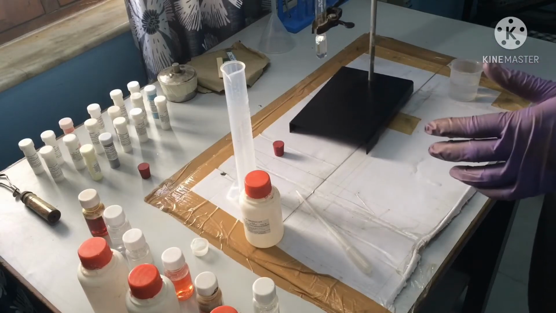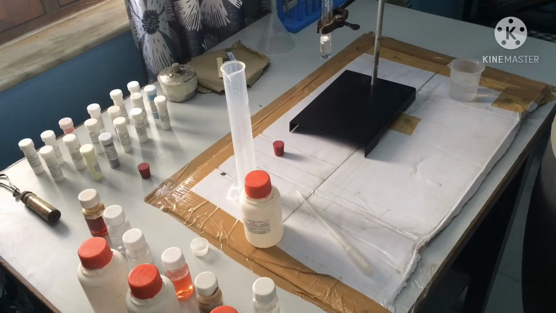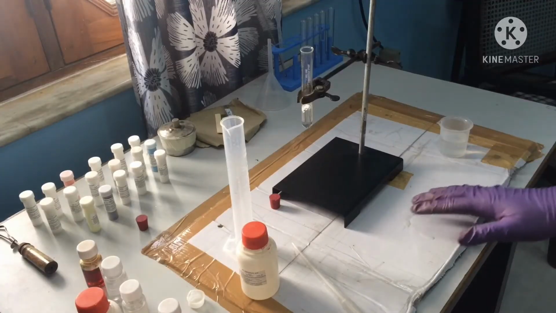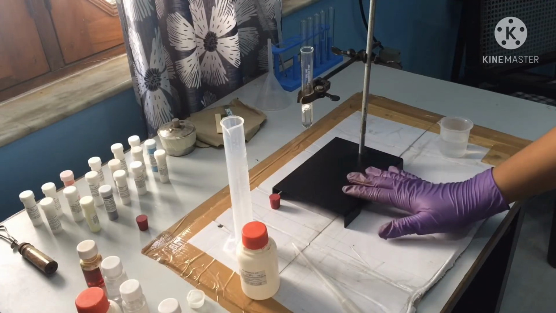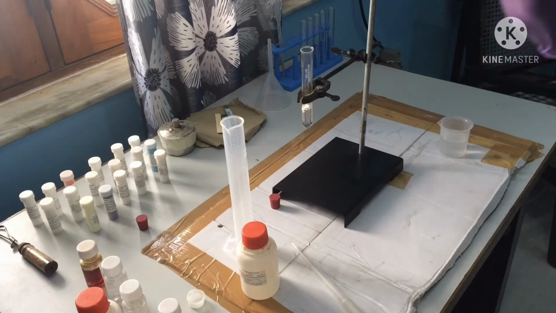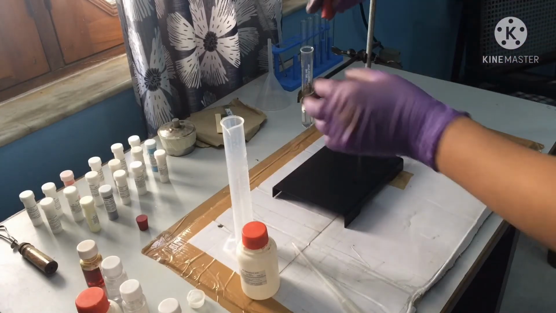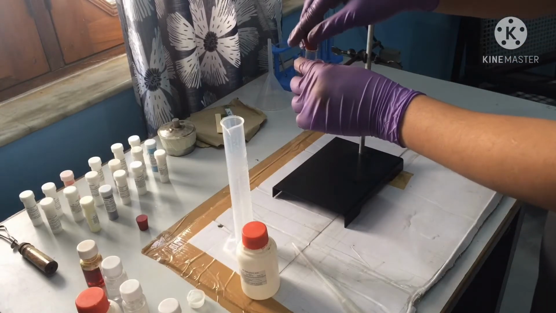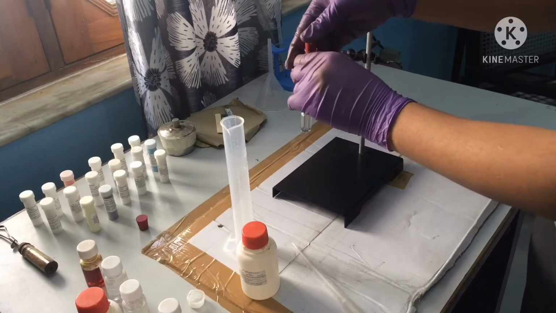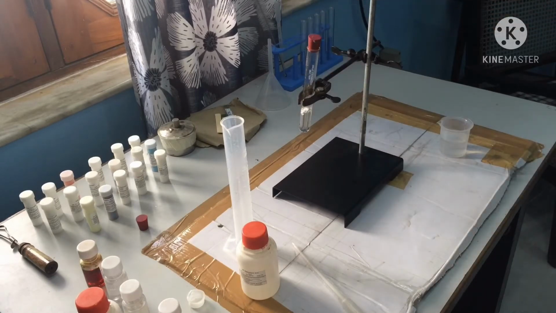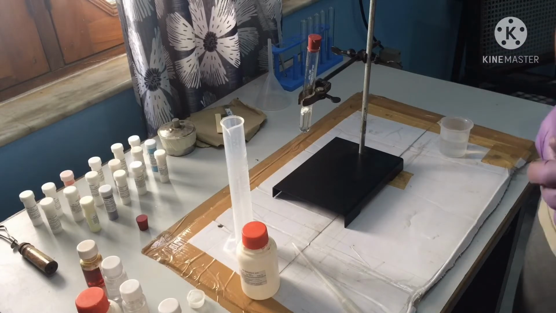And friends, make sure that the piece of aluminium foil is completely dipped in the diluted hydrochloric acid. Now put the cork over the test tube so that gas cannot leak. We will wait for 15 minutes till we observe small bubbles on the aluminium foil. So friends, we'll meet again after 15 minutes.